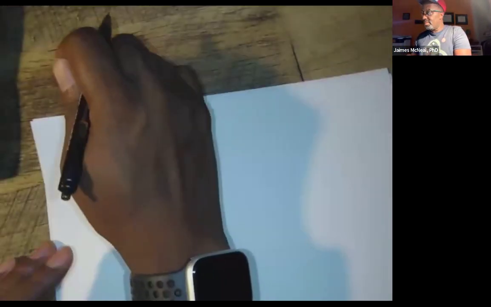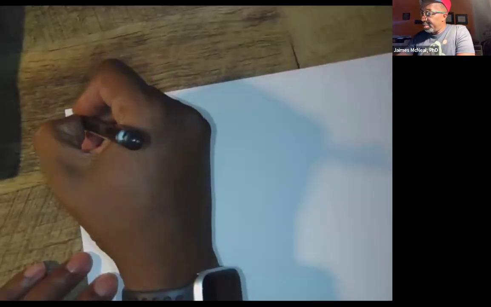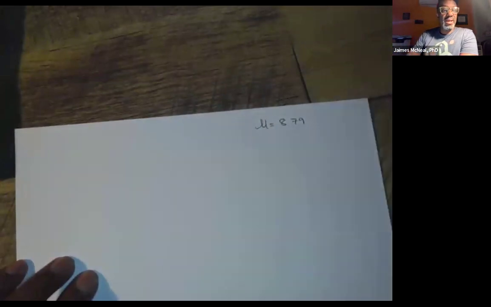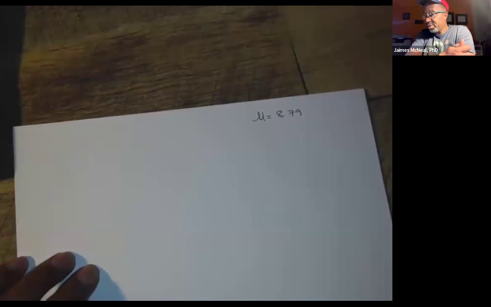All right, so let's run through the calculations. Let's write here, the mu is 8.79. That's what we're testing, the average land temperature historically.